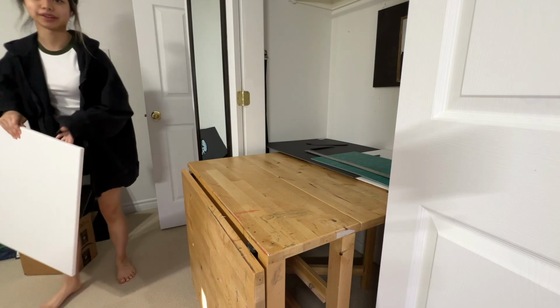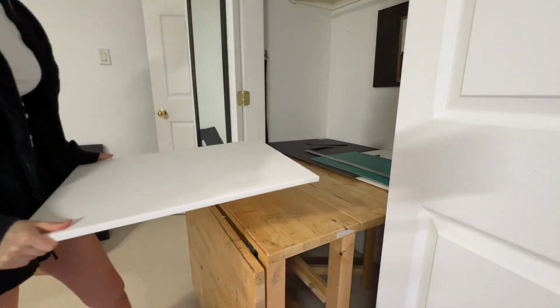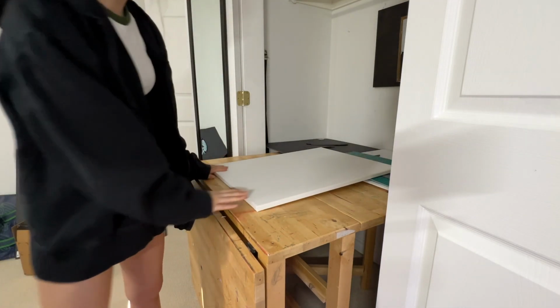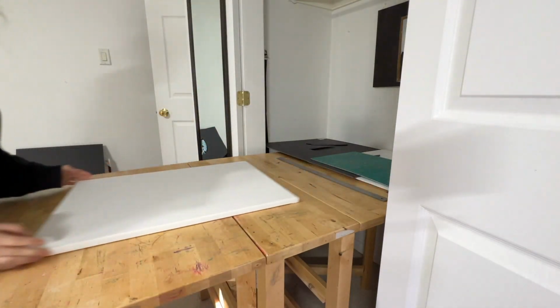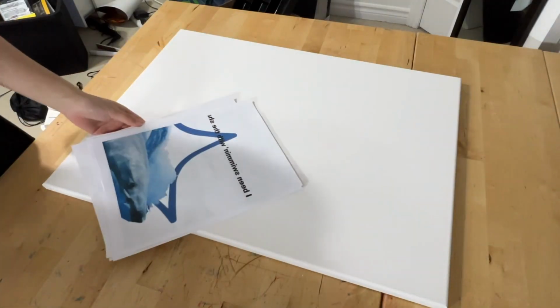My printer's printing it out right now. I have my second out of third canvas here. I'm going to open this actually. And there it is.